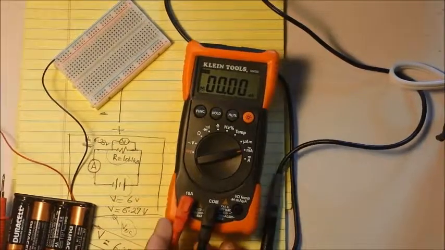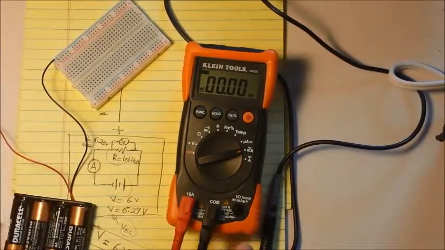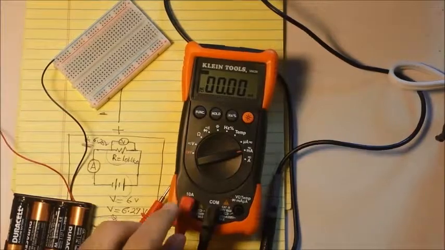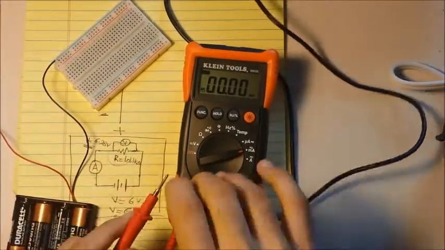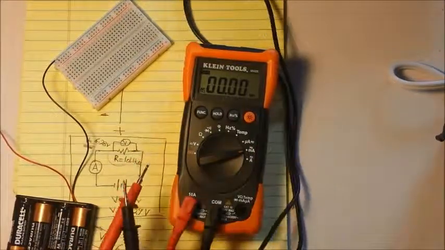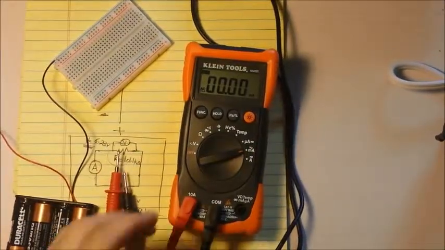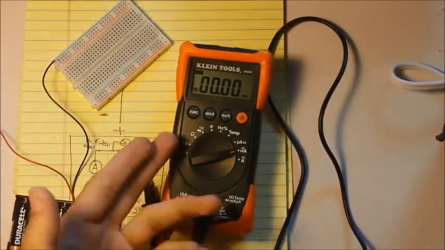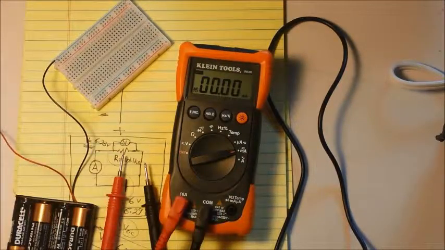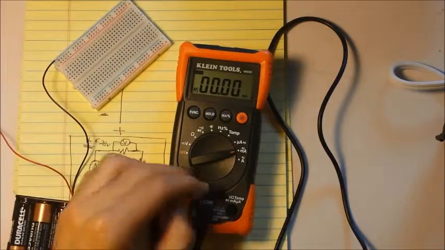If you try to measure the voltage with this one, maybe you'll damage the digital multimeter. I mean, a new digital multimeter has a fuse, so you have to change the fuse.